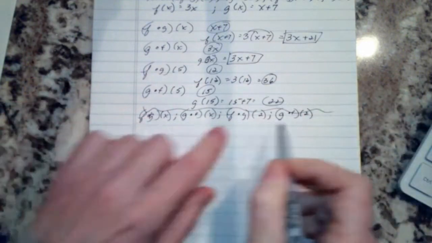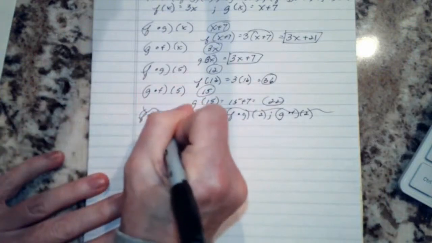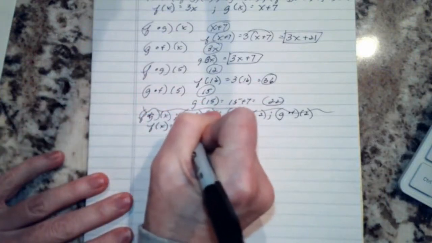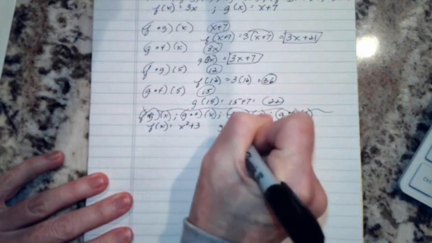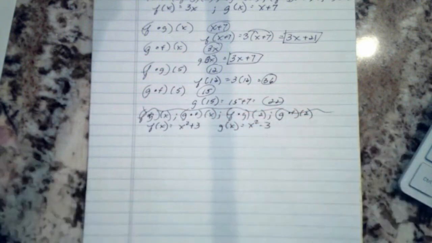So we're going to do both x's, and in this case both 2's. F of x in this case is x squared plus 3, and g of x in this case is x squared minus 3. So a little bit more complicated on the expression, but nothing you can't handle.